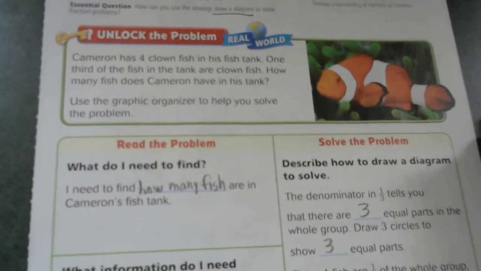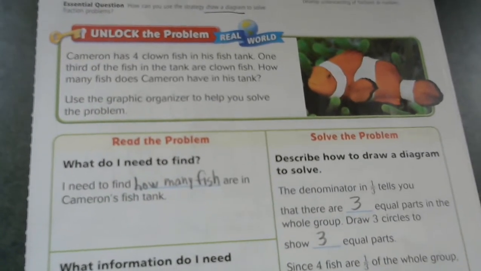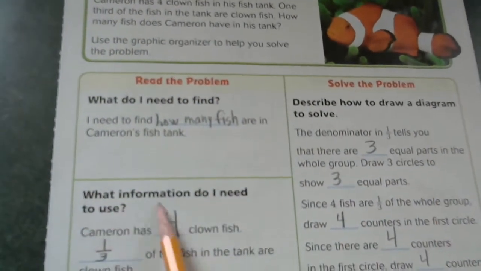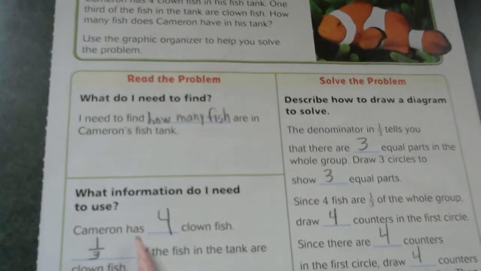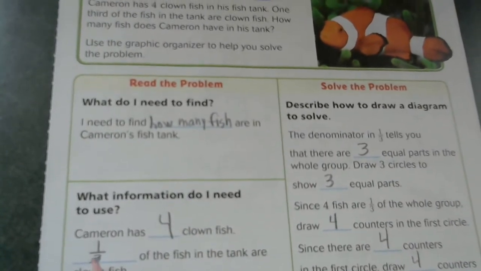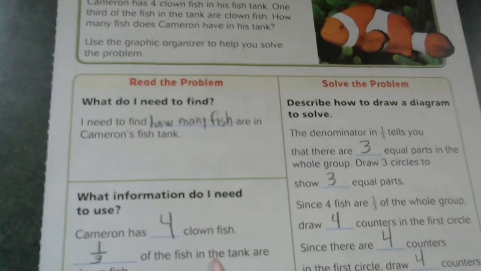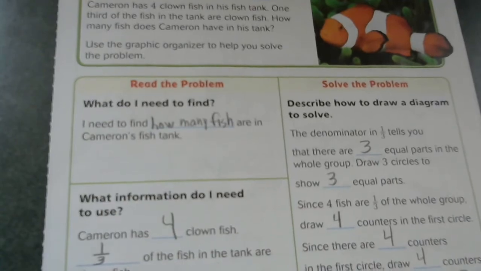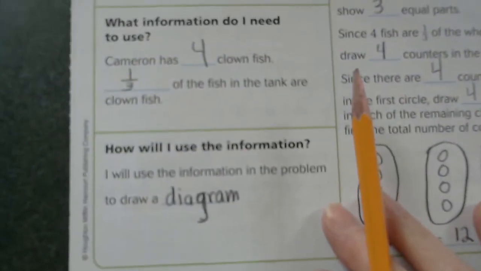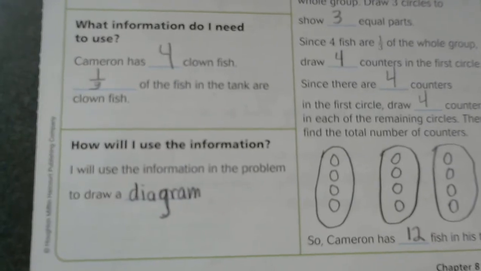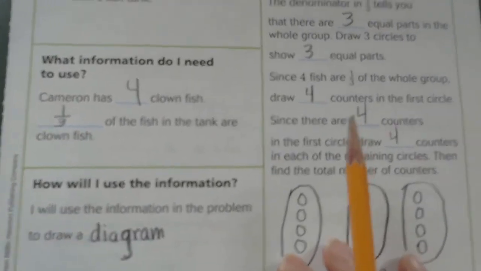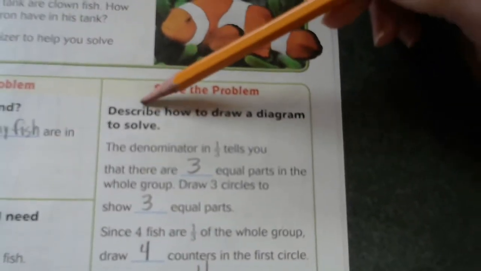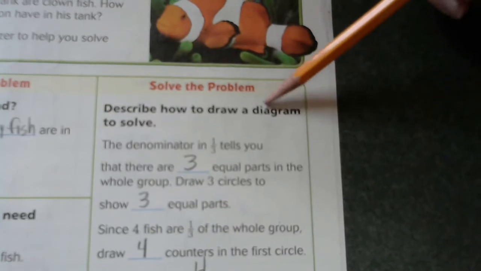I need to find how many fish are in Cameron's fish tank. It says, how many fish does Cameron have in his fish tank? What information do I need to use? Well, Cameron has 4 clownfish. 1/3 of the fish in the tank are clownfish. How will I use the information? Well, I will use the information in the problem to draw a diagram. Solve the problem. Describe how to draw a diagram to solve.